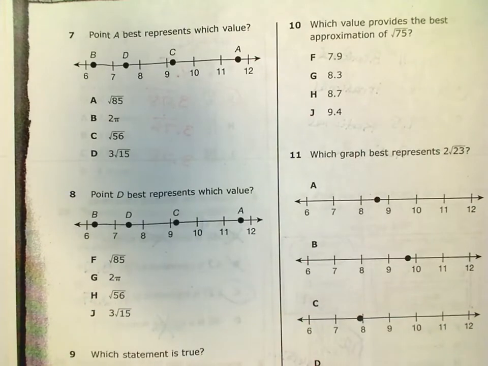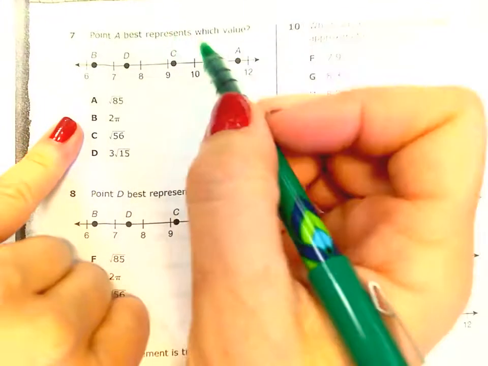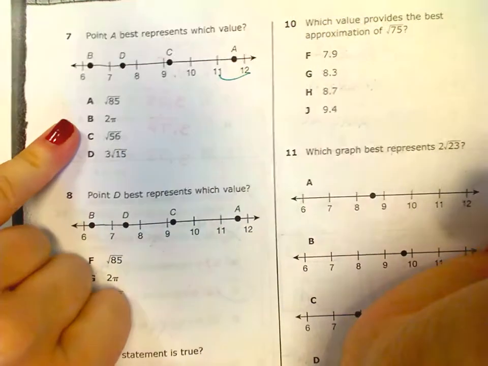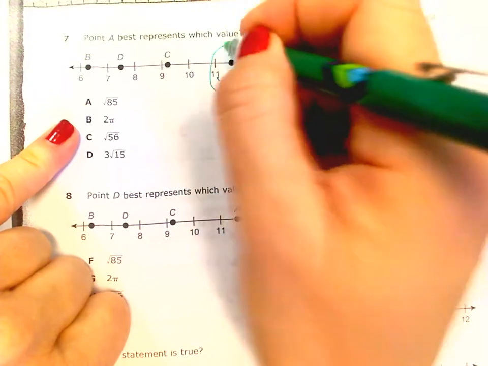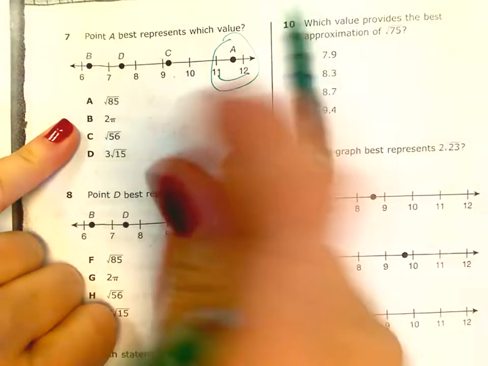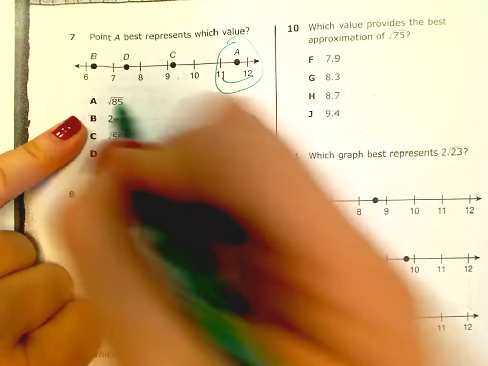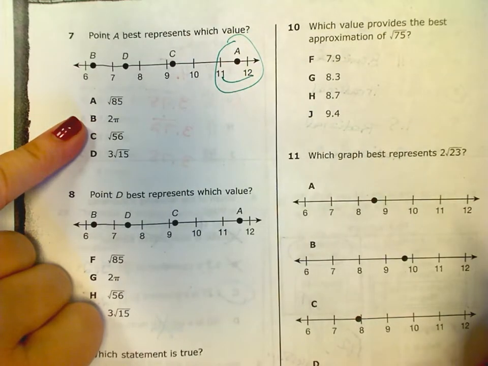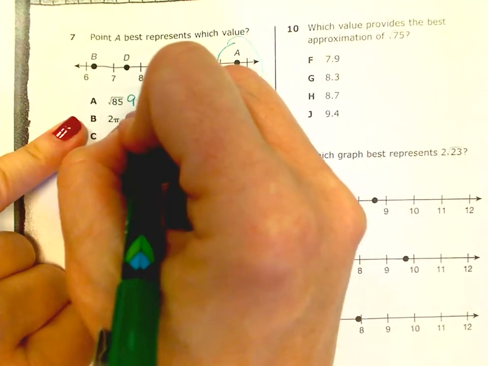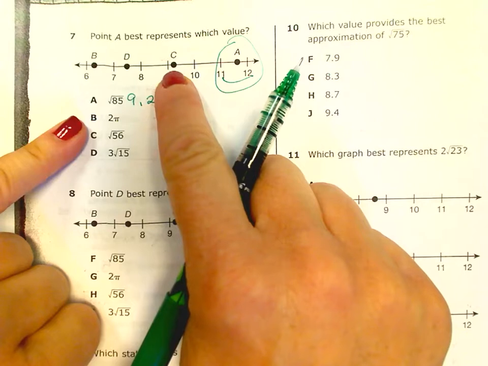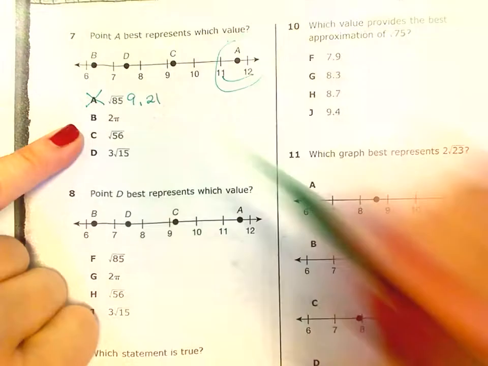Okay, number 7. Point A best represents which value? So I'm wanting something that's going to be between 11 and 12. That's my point A right there. So we have to find out what this is. What are our answers? Square root of 85 would be 9.21. Okay, 9.21 I would think would be C, so that is not our answer.